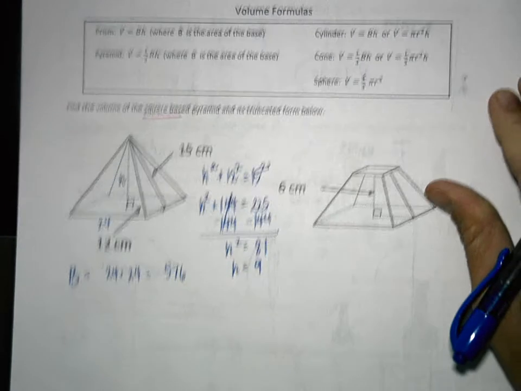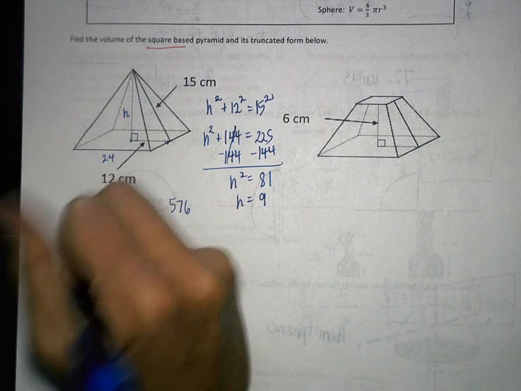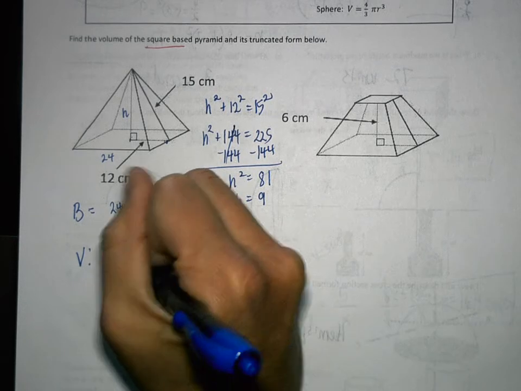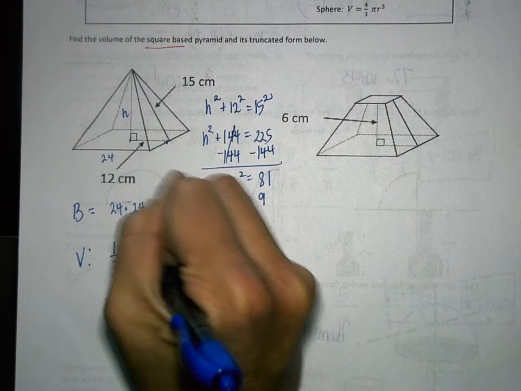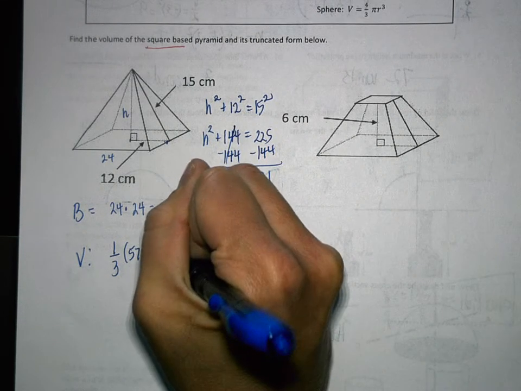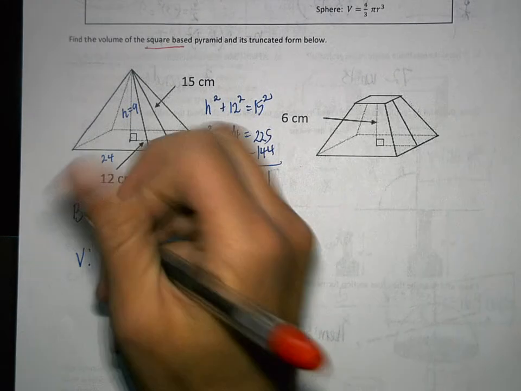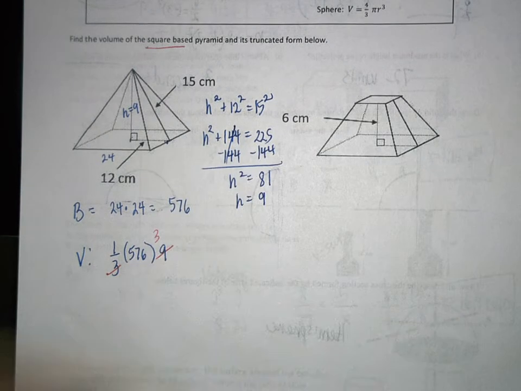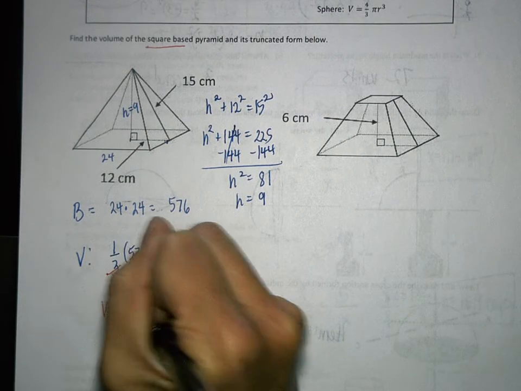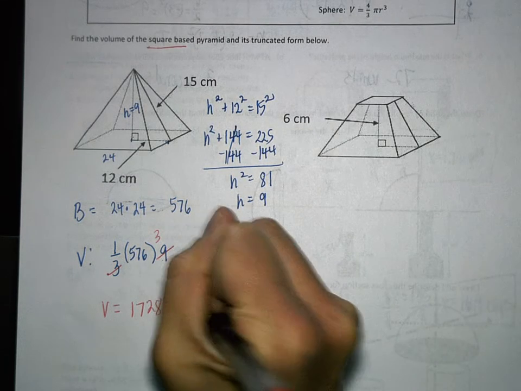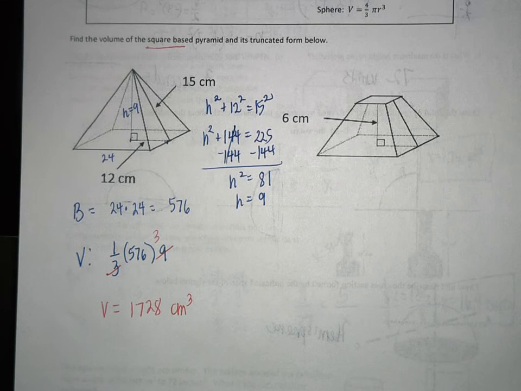So that means when I am finding the volume of this pyramid, it will be 1/3 times my base area, which is 576, times the height, which is 9. And then I would reduce. 3 goes into 9 3 times. You could multiply the tops and divide by 3 if you want to. And then the volume ends up being 1,728 what? Centimeters cubed. Good. Okay. Questions so far? Okay.